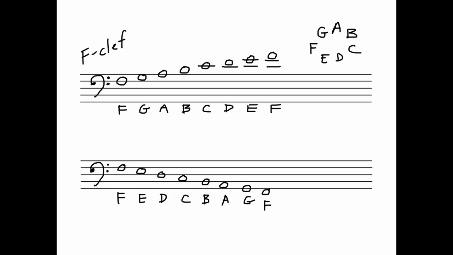And now we need ledger lines again, so E is on the ledger line, first ledger line below the staff. Then D, which is in the space that's 1 ledger line below the staff, and C, and then B. And again, you could keep going.